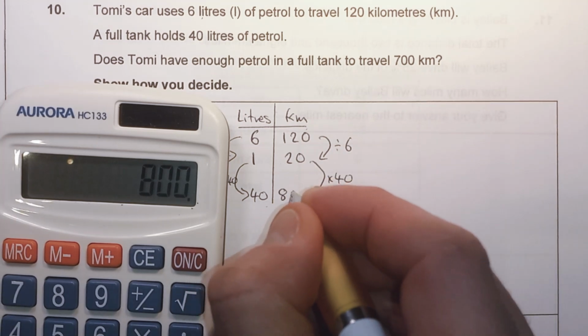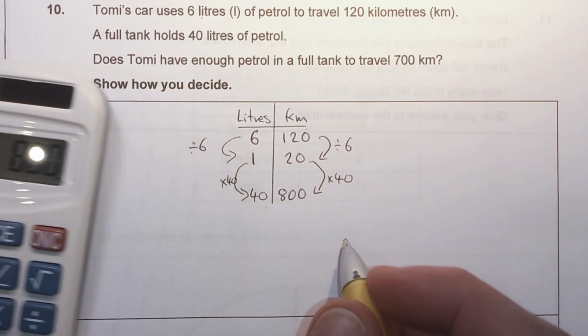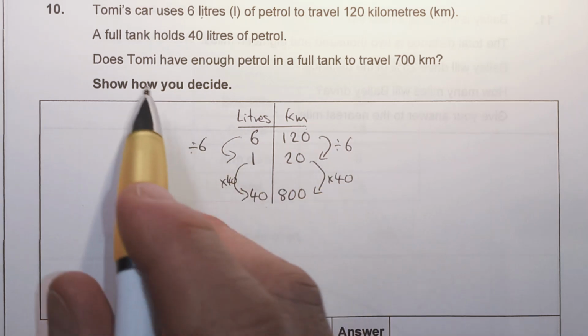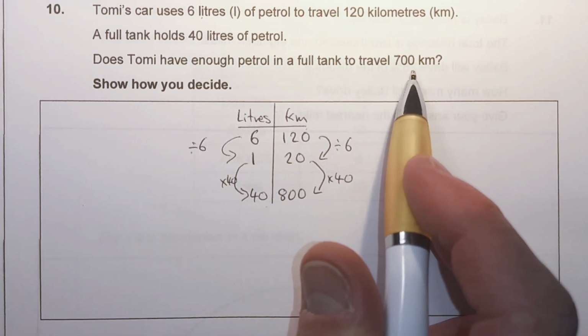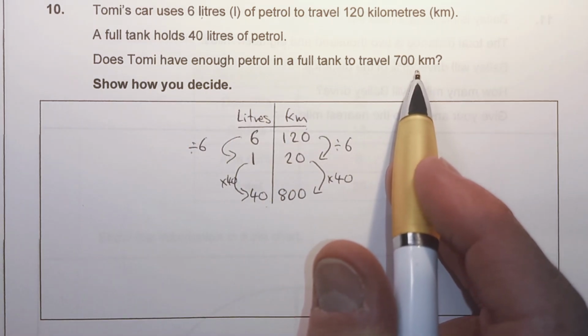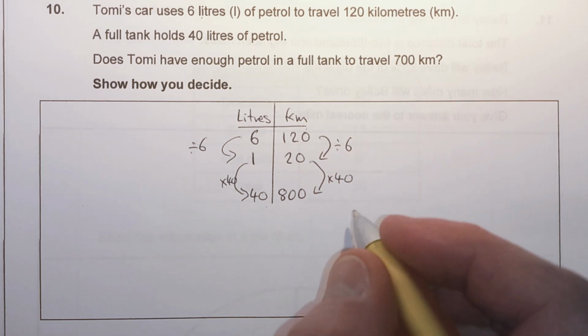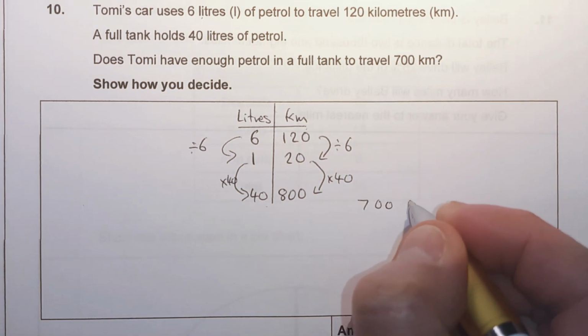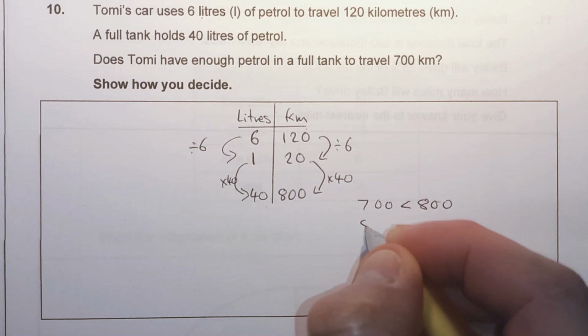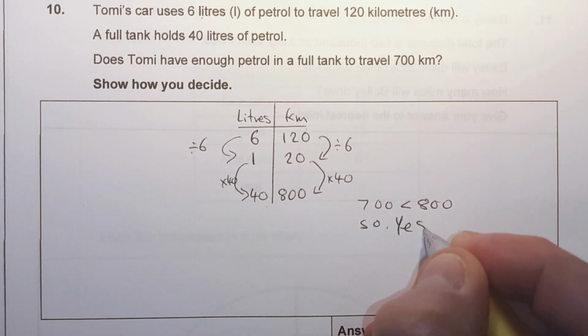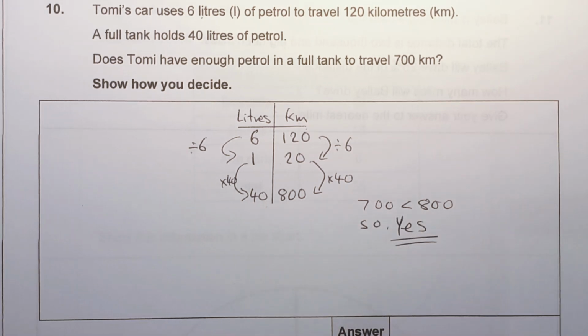If we had 40 litres, we could travel 800 kilometres. Does Tommy have enough petrol in a full tank to travel 700 kilometres? Well, 700 is less than 800. So we can say 700 is less than 800. So, yes. And that's enough. I'll answer on that one.